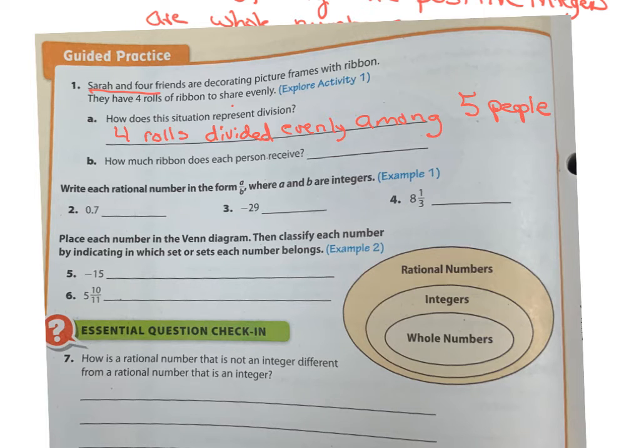How much ribbon does each person receive? 4 divided by 5 is a fraction. The fraction bar means divide. Okay, so it's 4/5 of a roll, right? So they don't even get a whole roll. There were only 4 rolls, but there are 5 people, so they each get 4/5. Remember, the fraction bar means what operation? Divide.